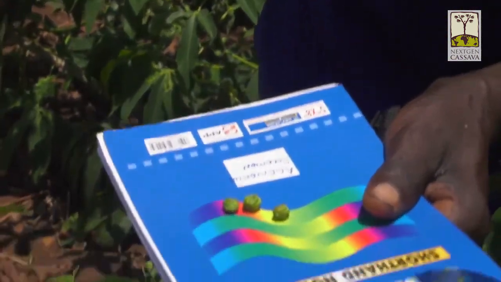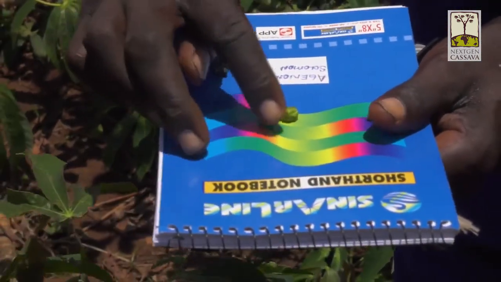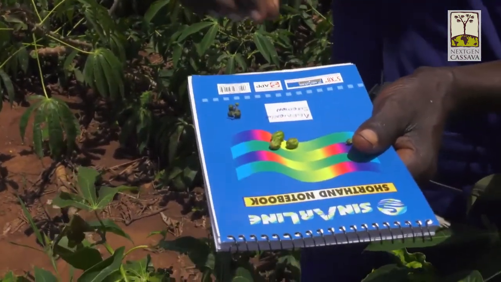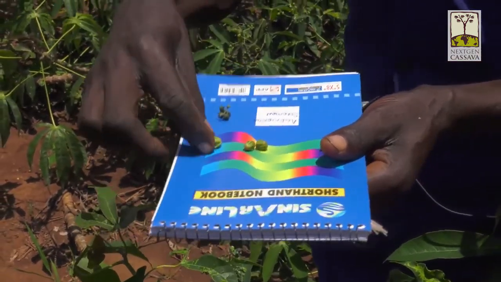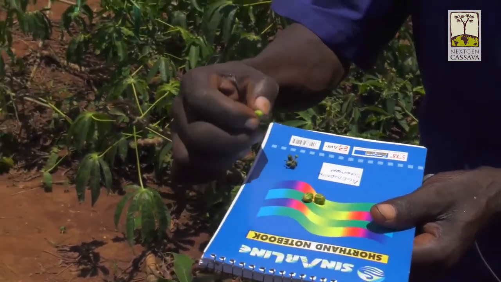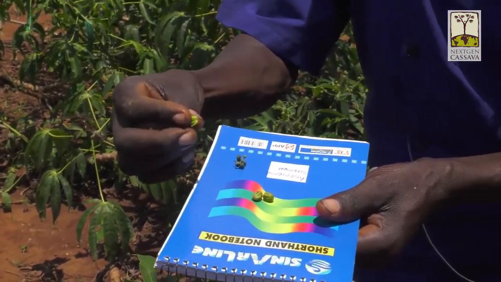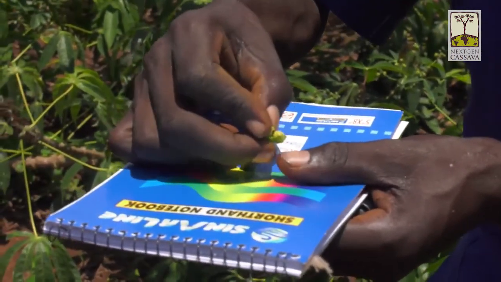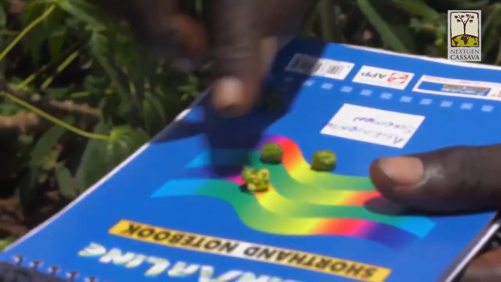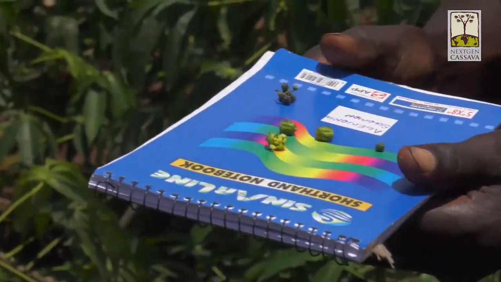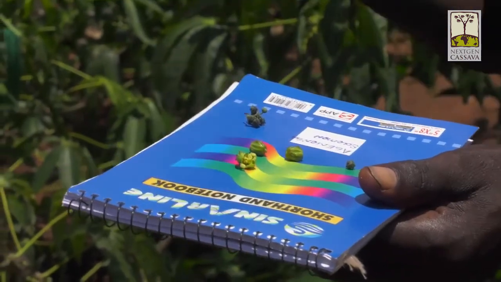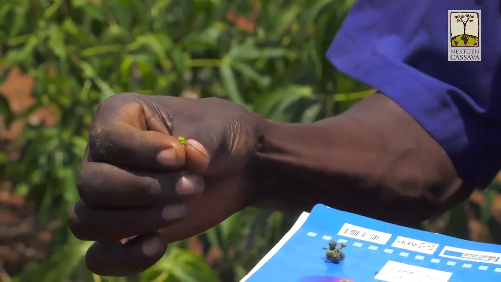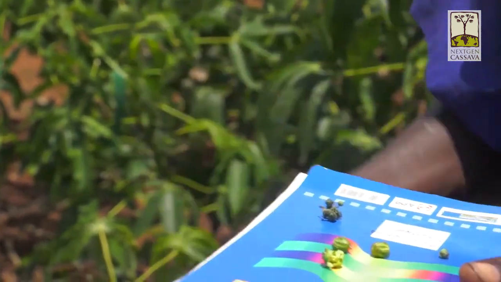This is how you can see from these small ones. This one is somehow ready, but it's not fully ready. Because when it is ready, you open the male flower and get yellow pollen grain inside. You can see, it is yellow. But if you open the one which is not ready, you get something somehow yellow but nothing. It is not sticky, and you can see the size.